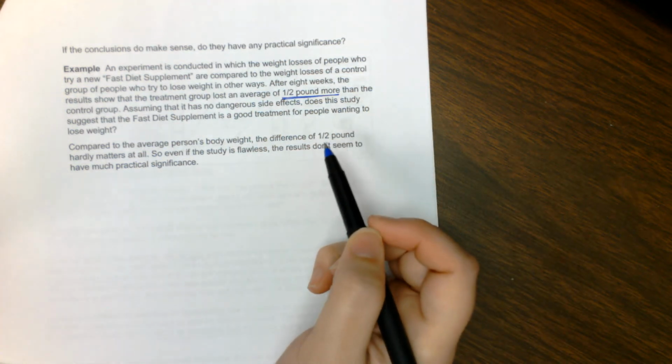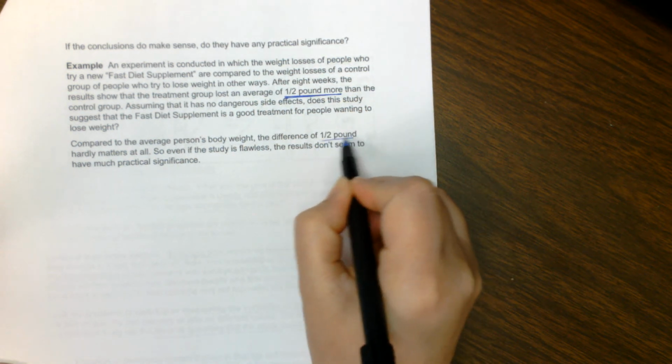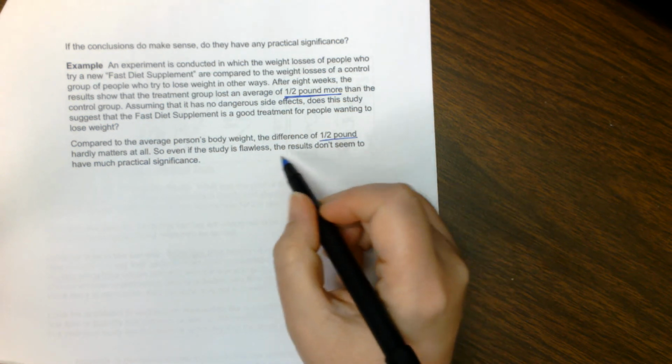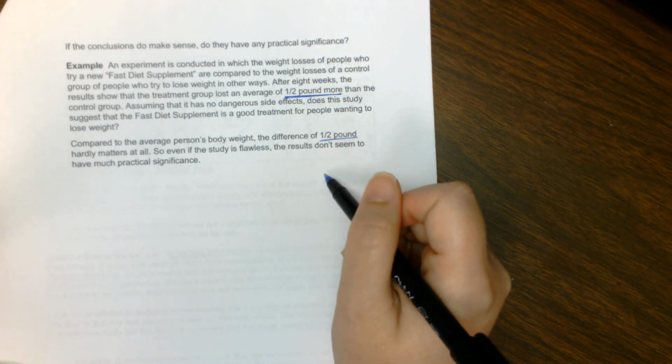Well, practically speaking, a ½ pound difference doesn't make much difference at all. So even if everything else was completely right, this experiment didn't really help decide anything.